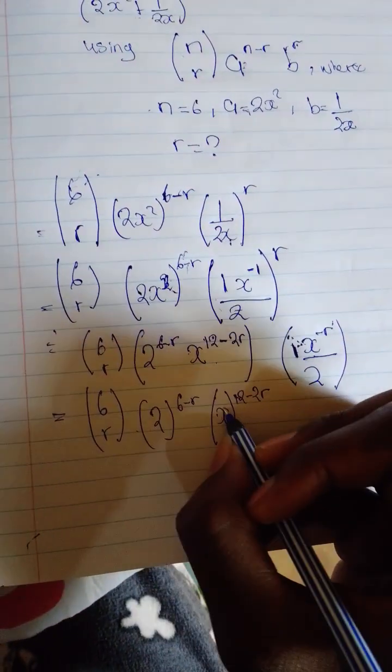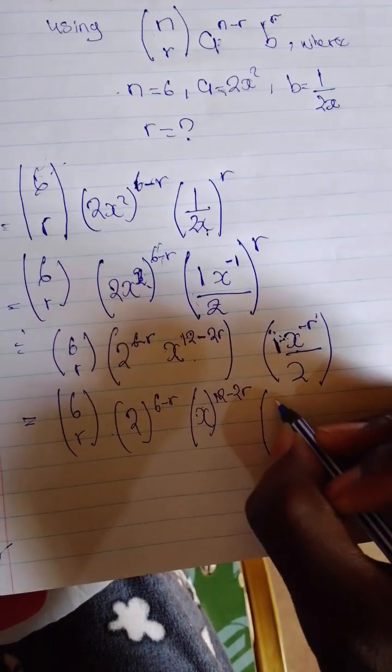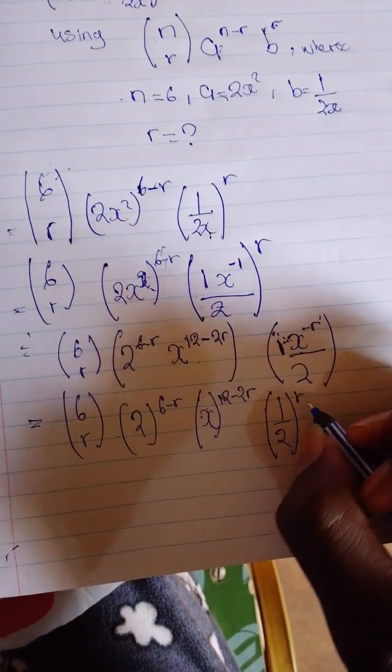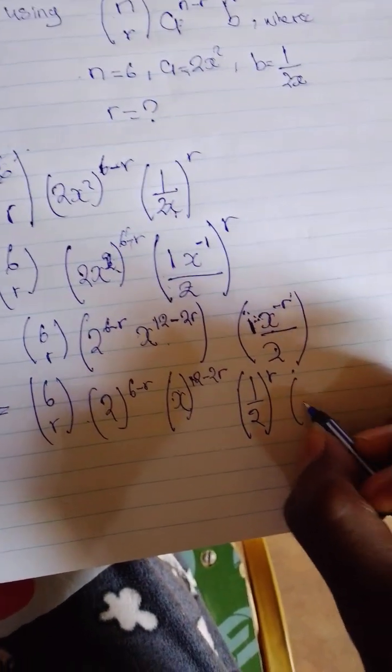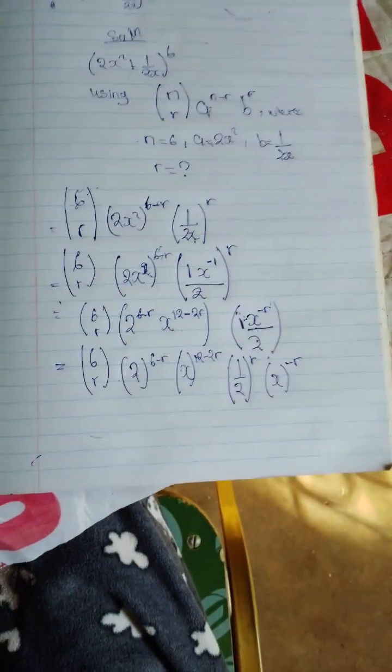When we multiply this and this, it will still give us this. And we're also going to separate this one, so it will be 1 over 2 power r. So the r is also for the 2 here. And then x power negative r. This is what we've written.